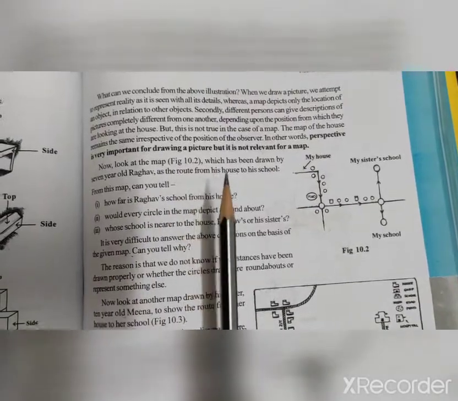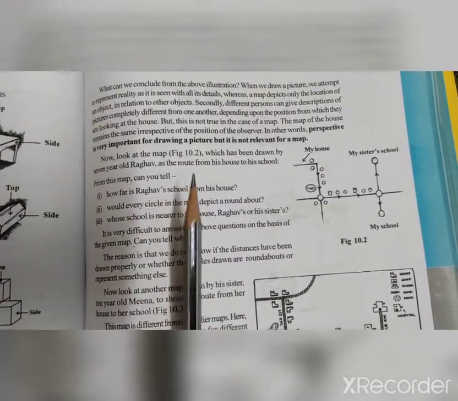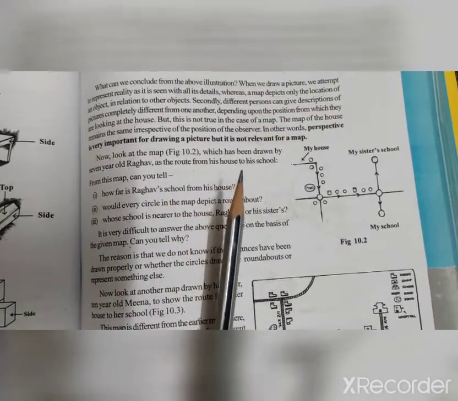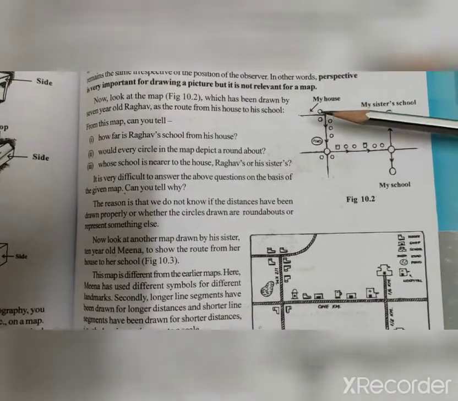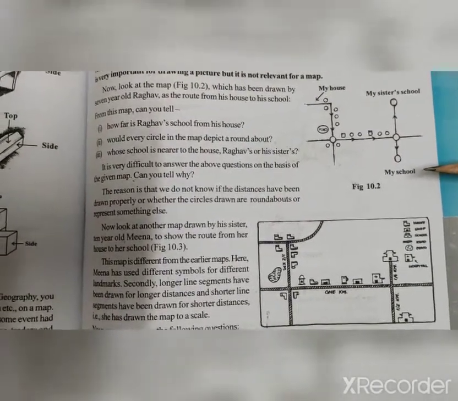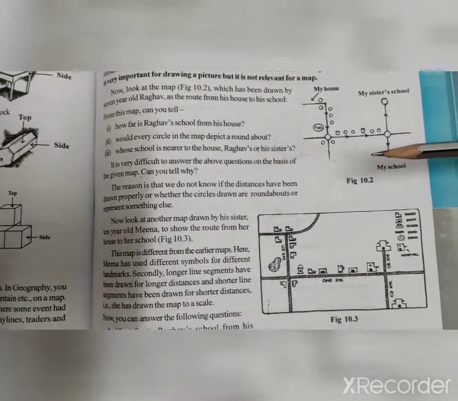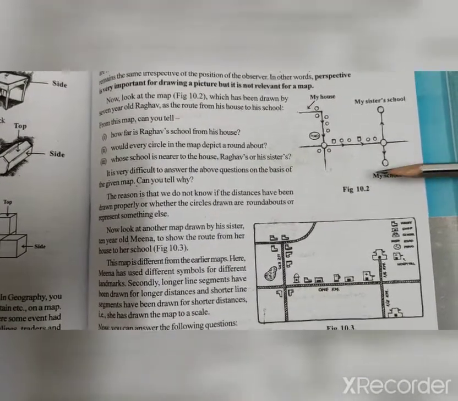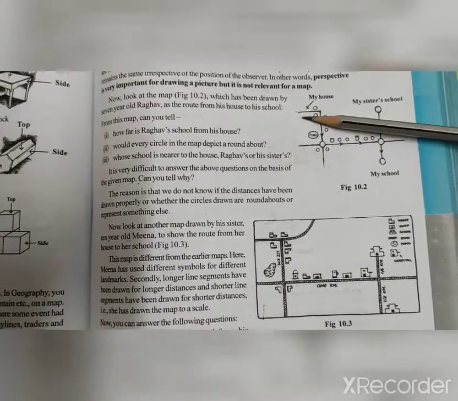Now look at the map which has been drawn by 7-year-old Raghav as the route from his house to school. How far is Raghav's school from his house?